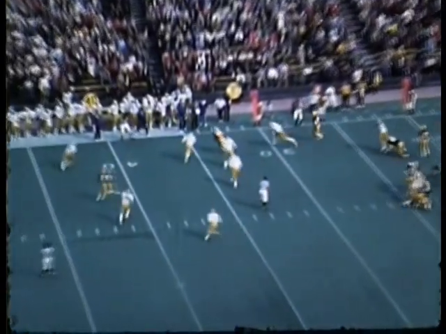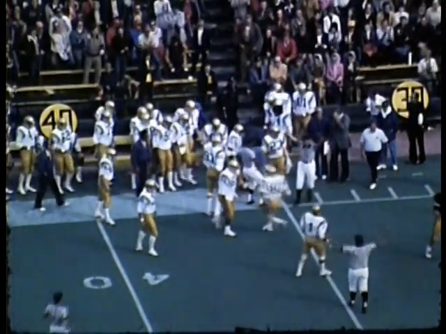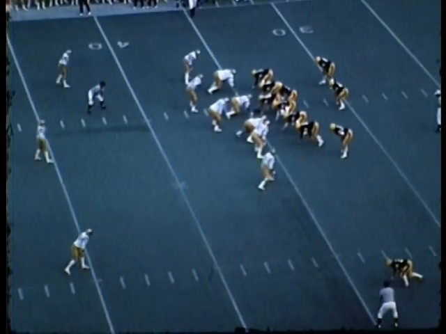A lot of motion going all different directions. 5-yard pop to Feder, and he was wide open. Great play. First and 10 for the Hawkeyes as they again move this football. They're on their own 35-yard line.